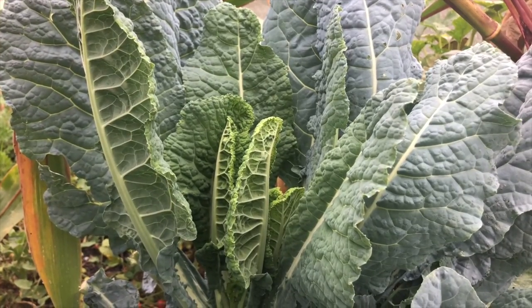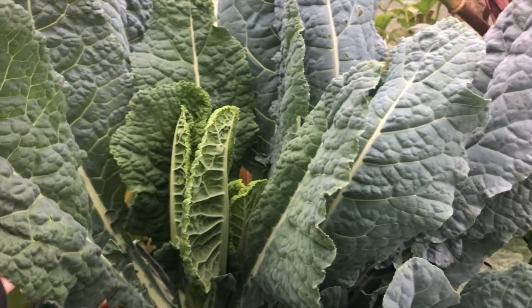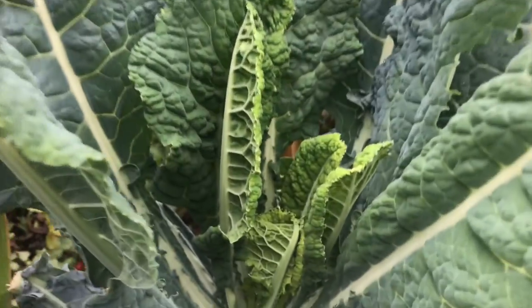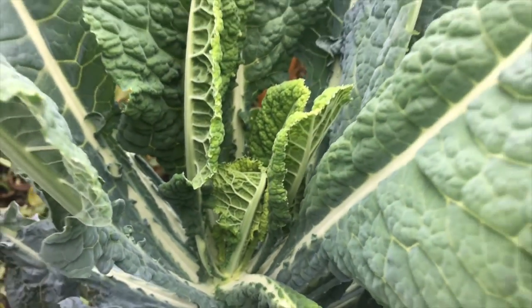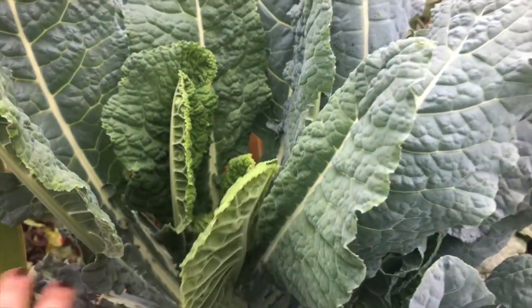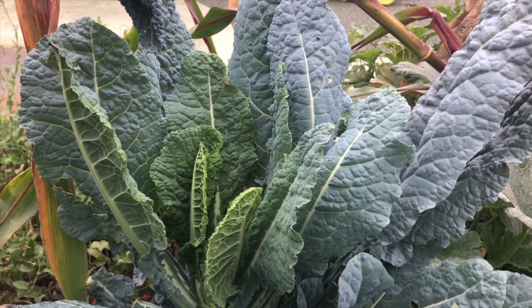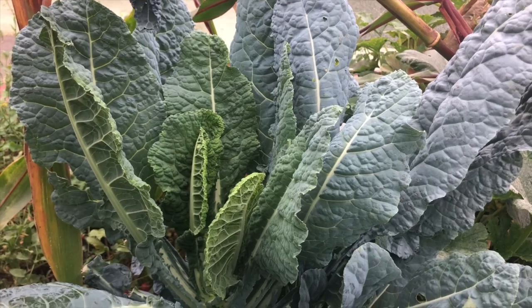But what about the kale? How do we get the seeds from the kale? Are they trapped inside? Or how do we find them? How do we get more kale?